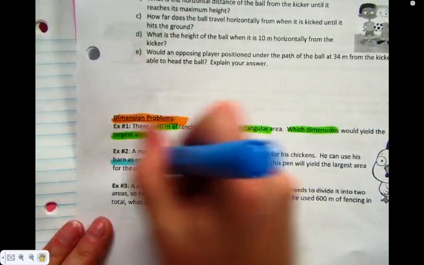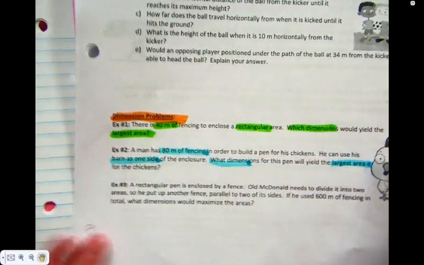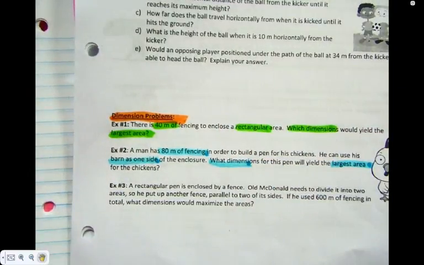He's using his barn as one side, and I want to know what dimensions give the largest area. What is different from example 2 than example 1? He's using the barn, so he doesn't need fence on that side. So how many sides does he have to fence? 3, and the total amount of fencing he has is 80. That's the only thing that's different.